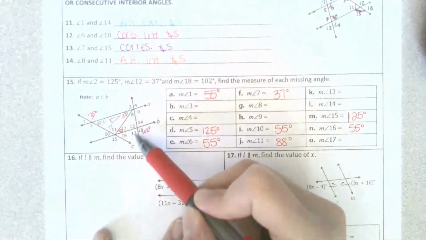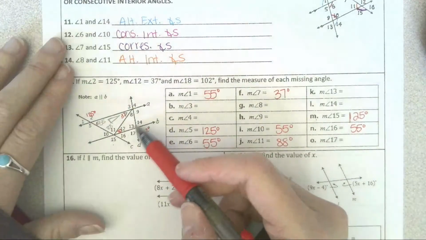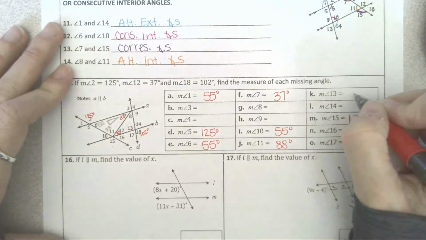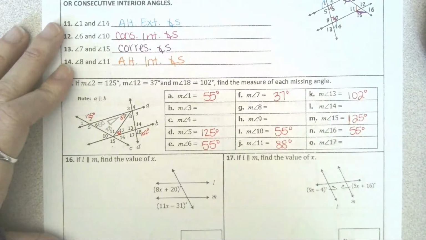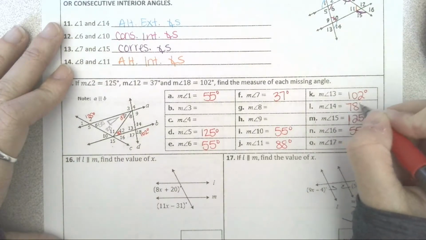Let's focus on this cluster down here. This one's pretty easy to figure out. 13, 14, 17, 18. I know 18 is 102. That means 13 is 102 because those are vertical angles. That means that I also know that 14 and 17 both have to be 78 degrees because they have to add up to be 180.